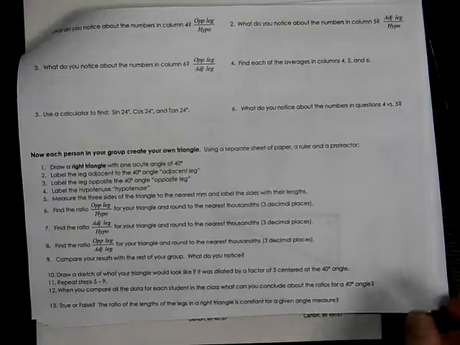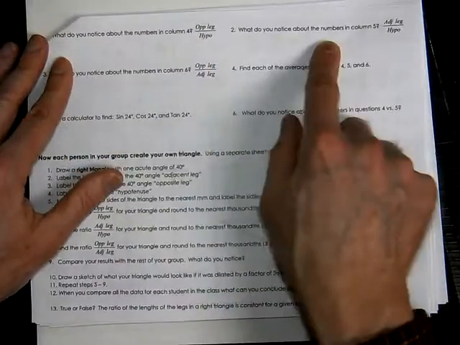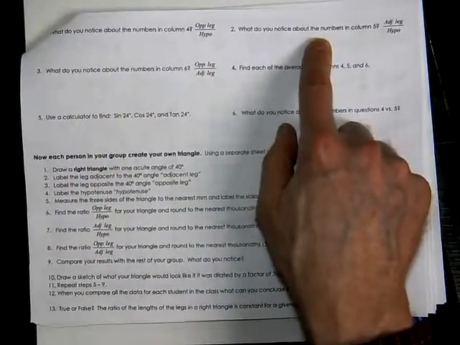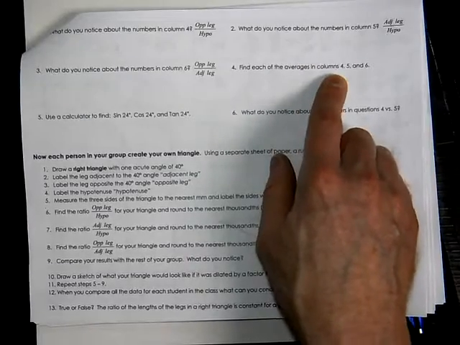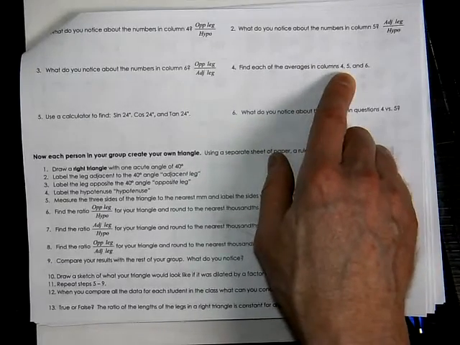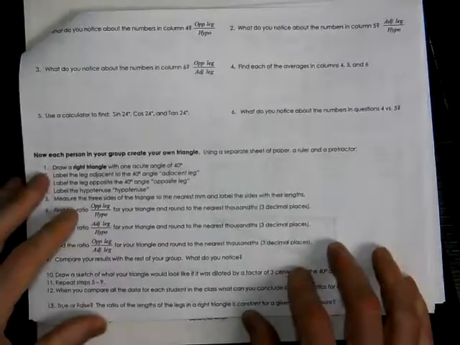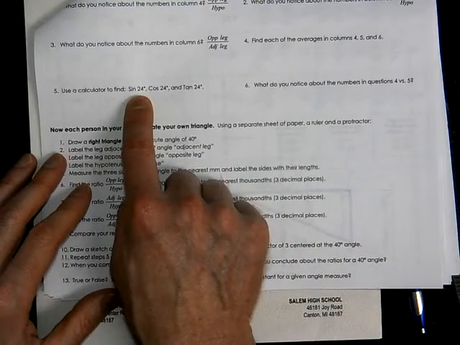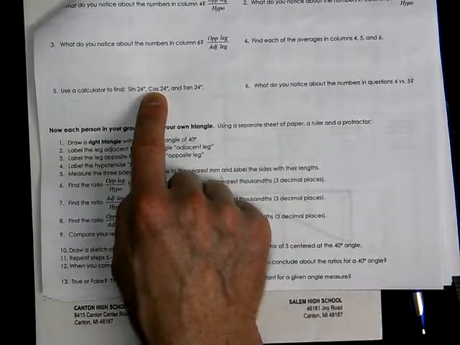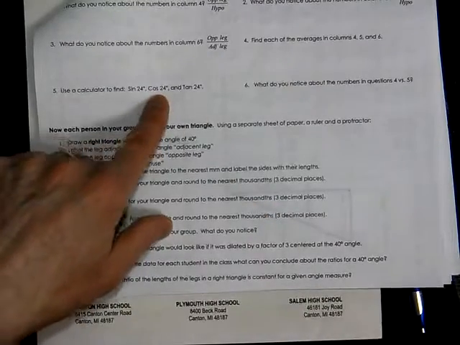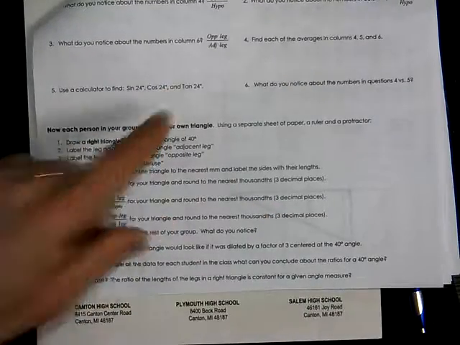What we're going to finish up on your own is the opposite side. What did you see? What were your values? We're not finding the average of the classes at the moment, but what were your values for 4, 5, and 6? Sine, cosine, and tangent are part of your calculator, and you need to be sure you're in degree mode.